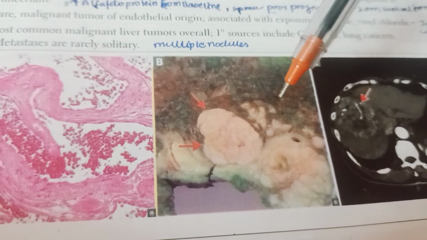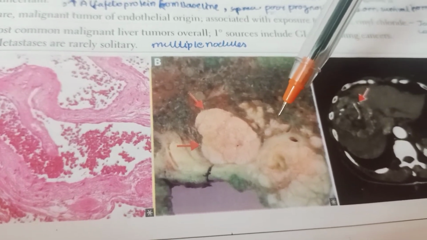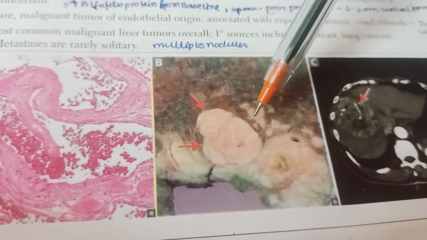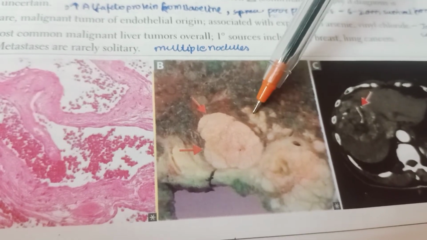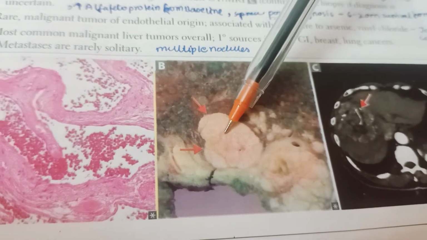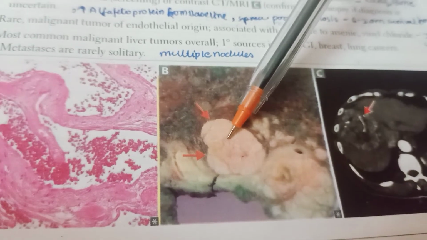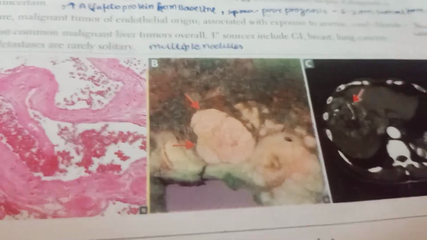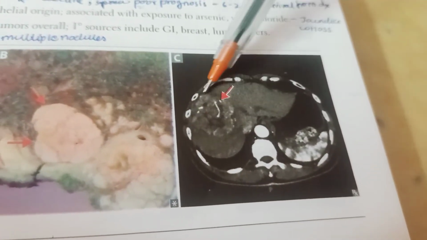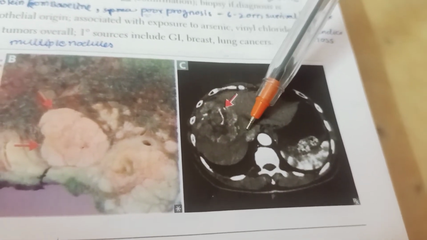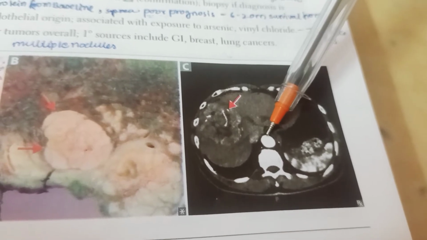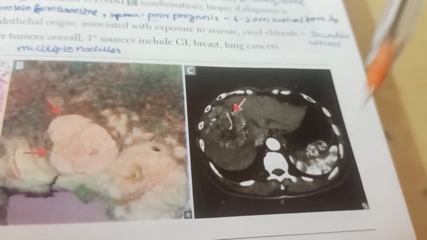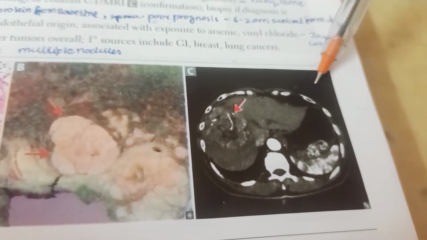Findings are anorexia, jaundice, tender hepatomegaly, decompensation of previously stable cirrhosis, portal vein thrombosis. It will spread hematogenously, that is through blood. It can go either to lung or bone. Diagnosis is you do CT or MRI and you can confirm it. You can see here in the CT or MRI, this is how the hepatocellular carcinoma looks like. Okay. And next, increased alpha-fetoprotein from baseline.